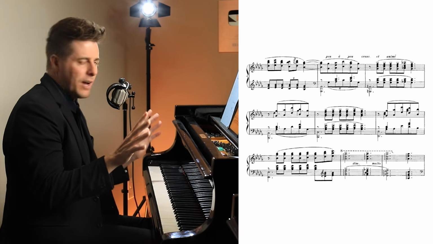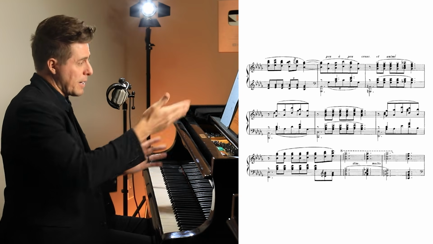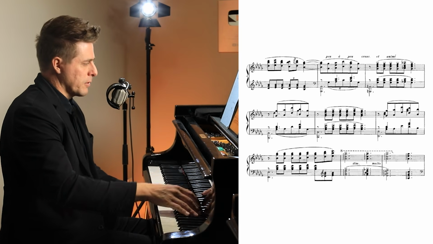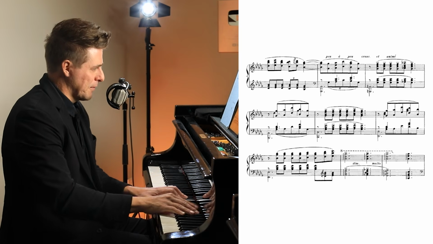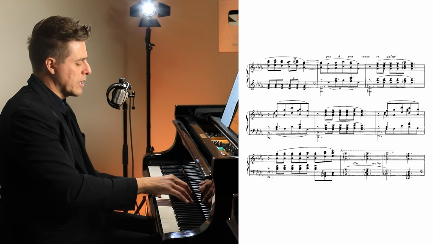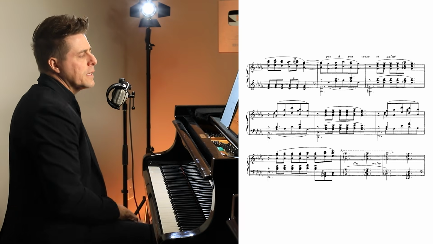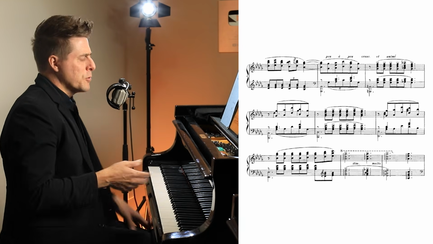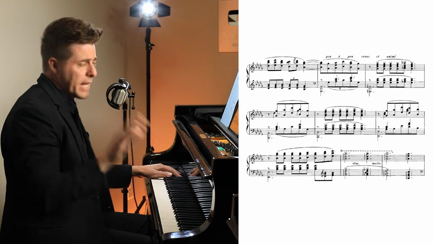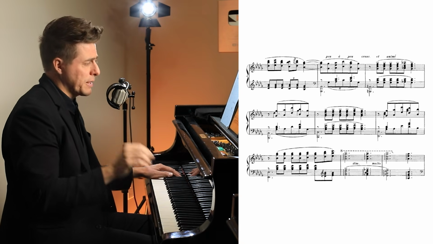He doesn't give us any other dynamic markings throughout here, except when we finally get to the climax. And then he says diminuendo molto, so get a lot softer. And then we can be really gentle here when we start that final roll. But what do we do in between there? Do we simply just keep getting bigger and bigger and that's it? That would be an example of doing a macro shape without micro shaping. And let me show you what that sounds like.